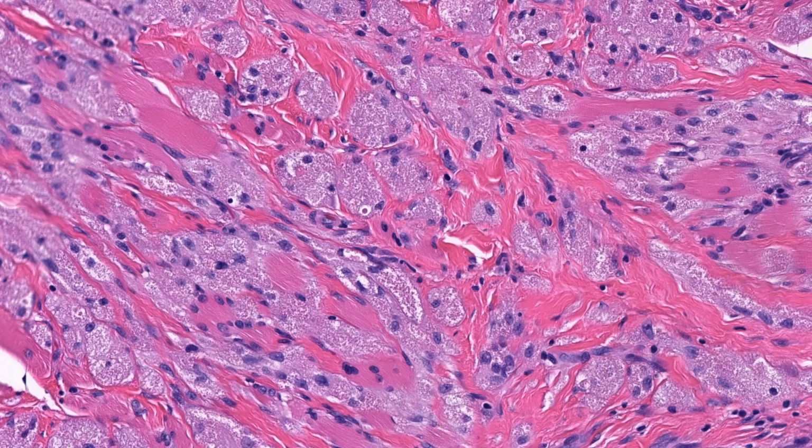Once you're done describing what you see, the final step is to say what you think the diagnosis is, or give a differential, and discuss any immunohistochemical stains or molecular testing that you would order to confirm your diagnosis. In this case, I would say that I feel pretty confident that this is a granular cell tumor. As for the differential, there isn't really much else this could be, especially if I knew the patient age and tumor location.